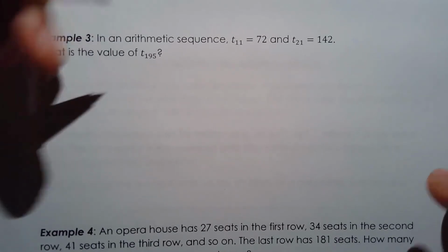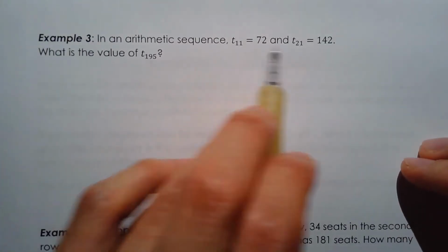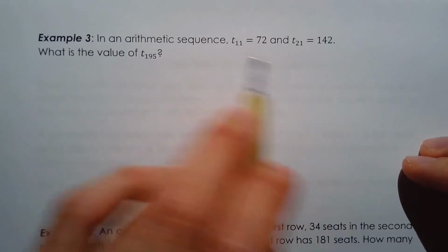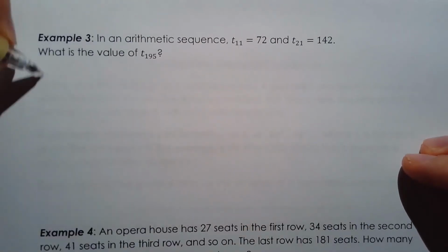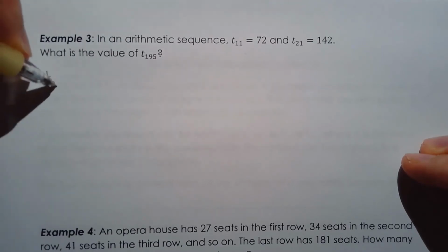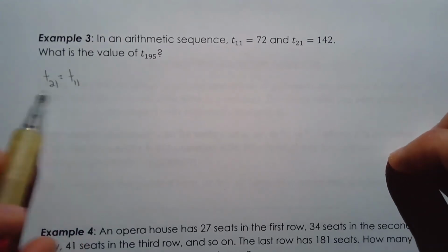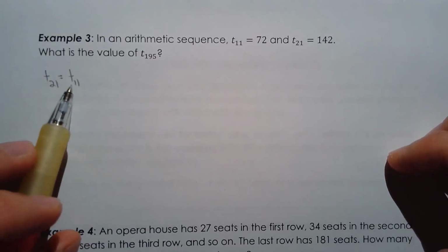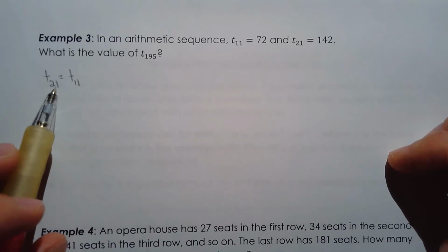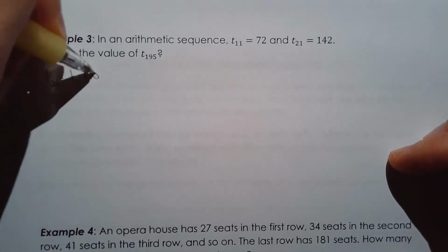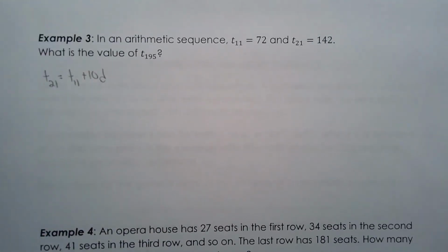All right, so if they tell me the 11th term and they tell me the 21st term, I can actually solve for the common difference rather easily by understanding how an arithmetic sequence works. So the 21st term and the 11th term, what's the relationship between them? Well, to go from the 11th term to the 21st term, I add 10 times the common difference.